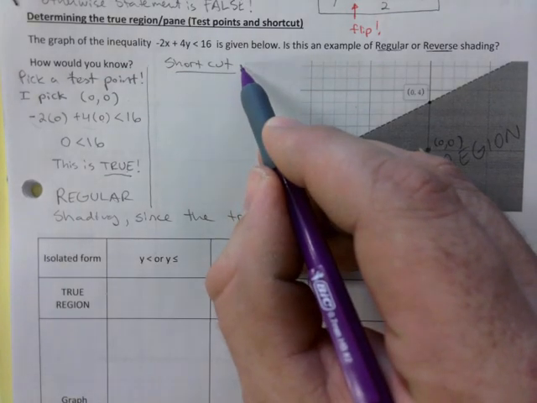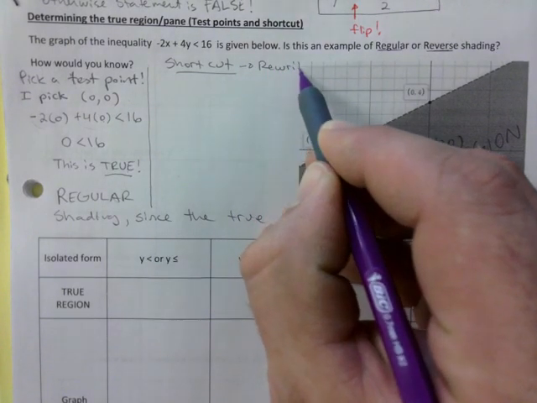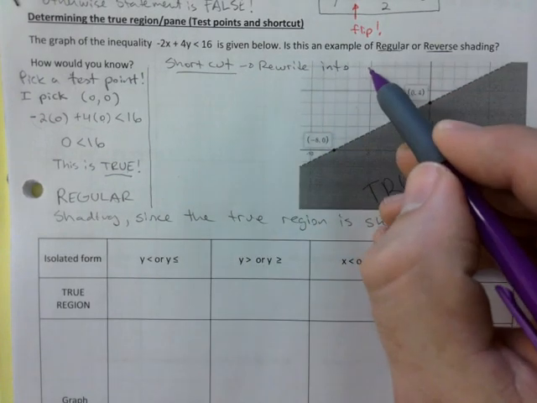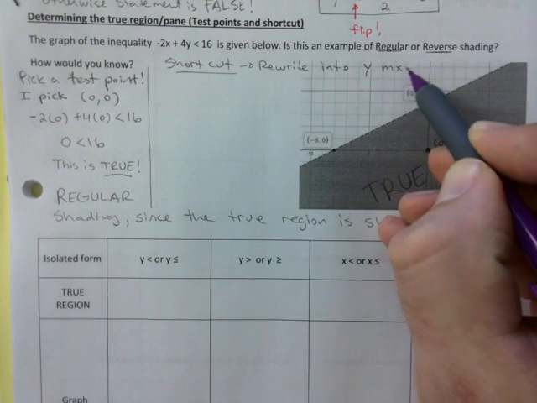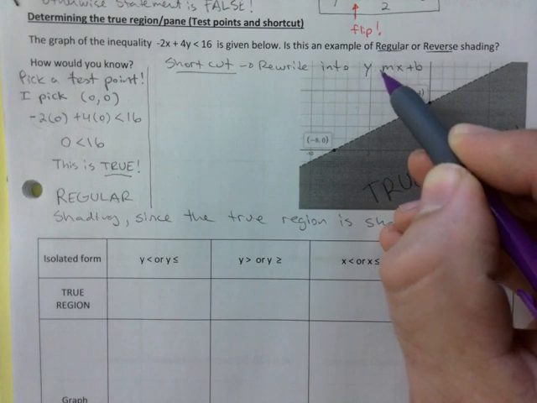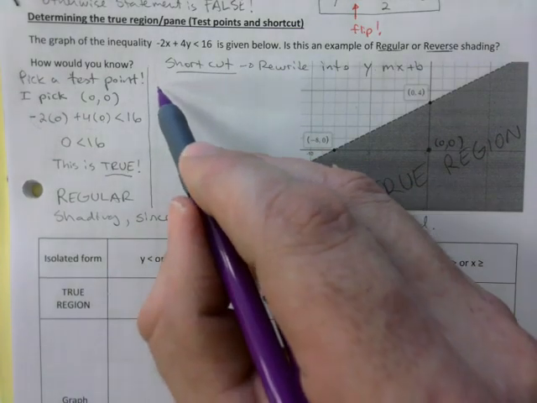Rewrite into y = mx + b. And the reason why I don't put an equal sign there is because it could be a less than, a greater than, it doesn't matter. So let's just leave that blank like that. You see how the space, yeah, I made a note for myself, but I forgot to actually do it. My bad. So let's take this.